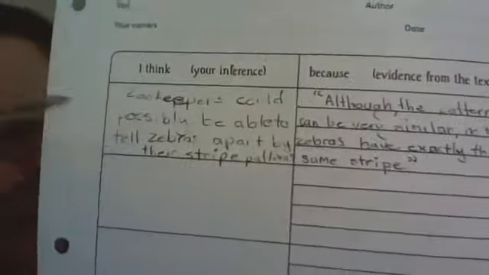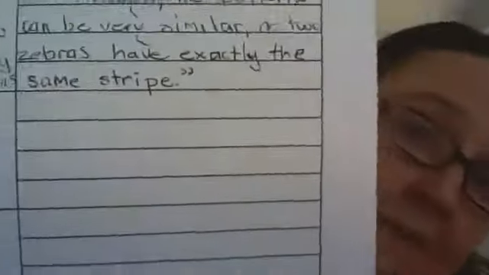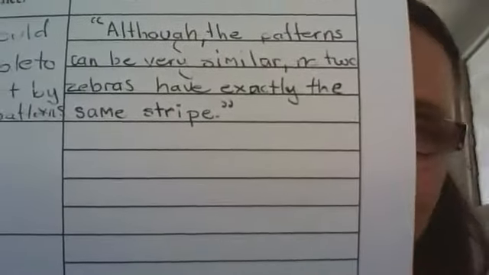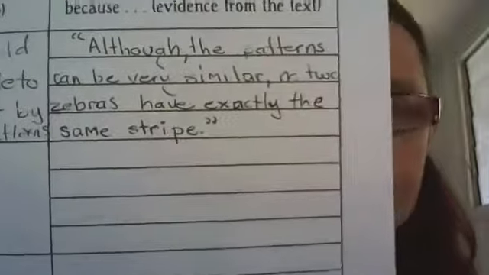Okay, so that's what I've written. I've written that, here we go, what I think about zookeepers might be able to tell them apart. And over here, I've written the evidence from the text. I've just quoted an exact thing that the author has said. Let's hold that up nicely in front of the camera for you, so that I've got the evidence. I've got the thing that I've inferred.